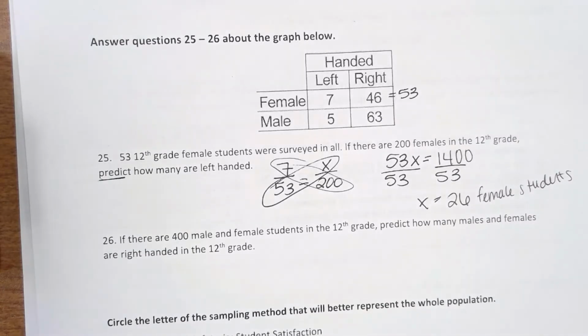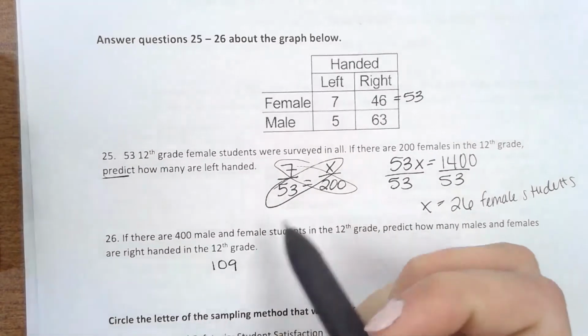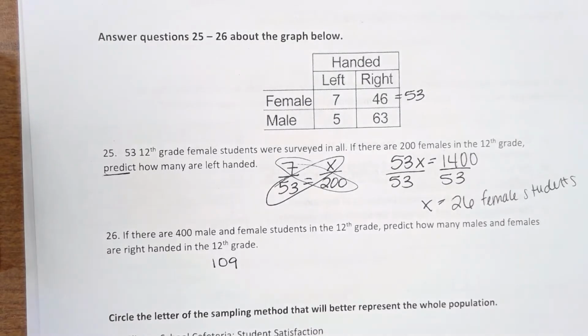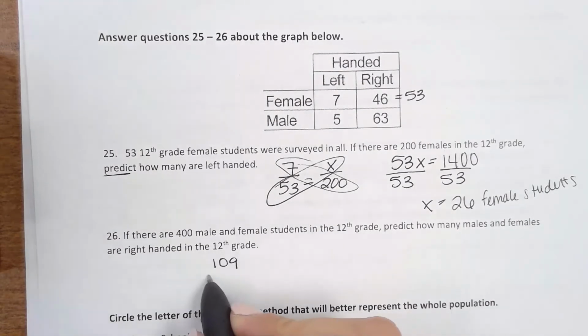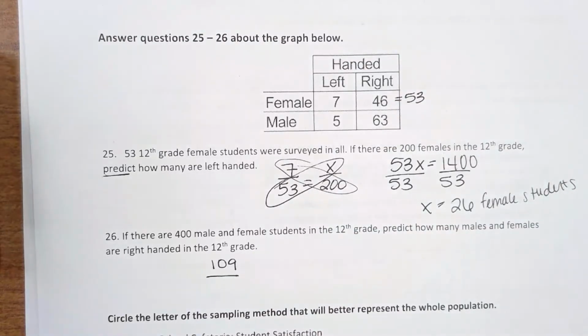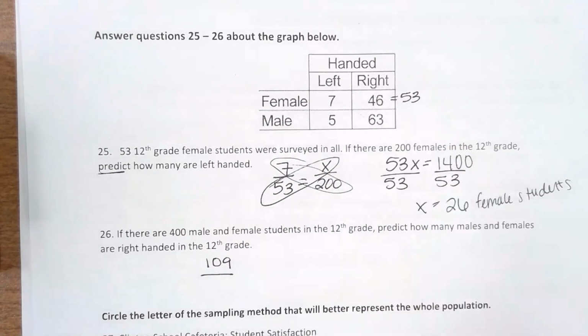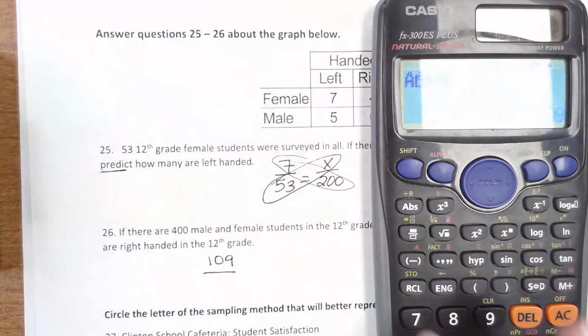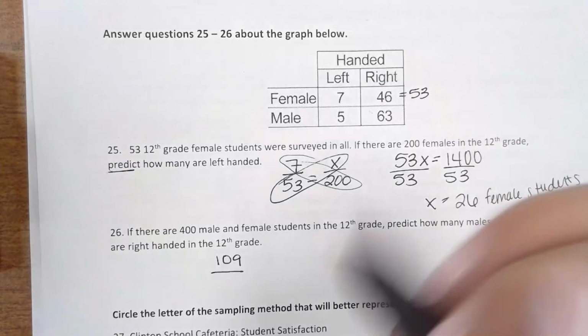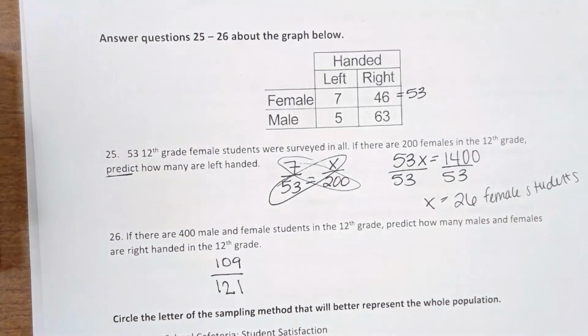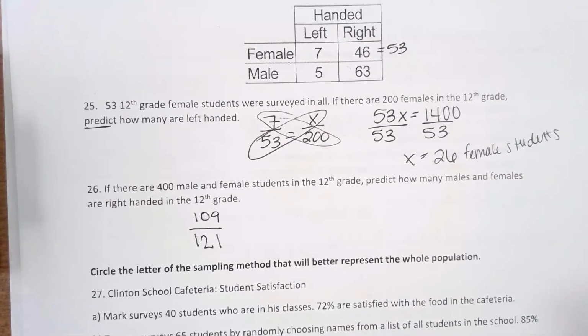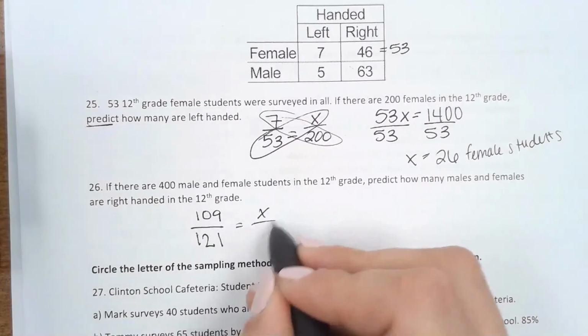So I need to add these two numbers together to figure out how many males and females would be right-handed. So if I were to take 46 plus 63, that gives me 109 students who were surveyed, said that they were right-handed, who are males and females, and we need to take it out of how many students were surveyed total. So pretty much to figure out how many students were surveyed total, I'm just adding up all these numbers. So 46 plus 63 plus 7 plus 5. So there were 121 students who were surveyed altogether. Okay? So now I'm trying to figure out how many males and females would be right-handed out of 400 students.